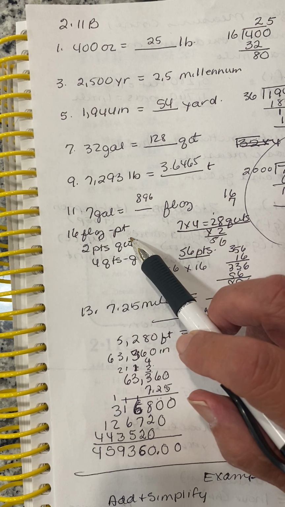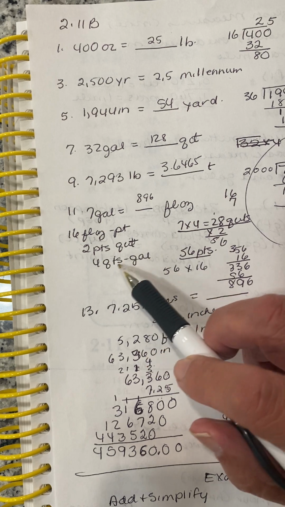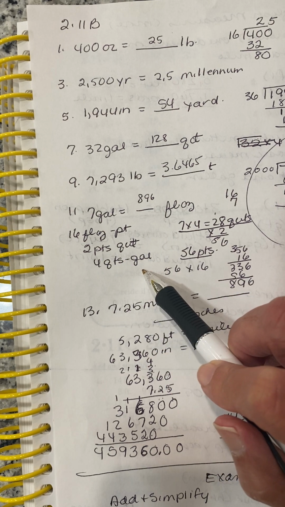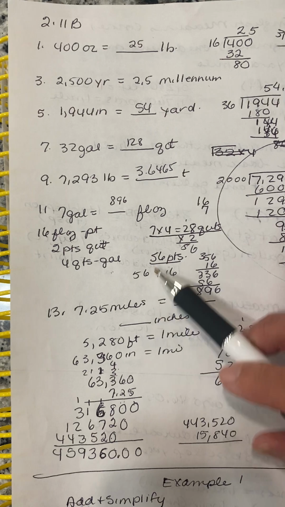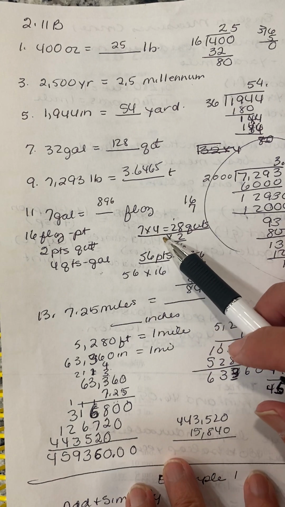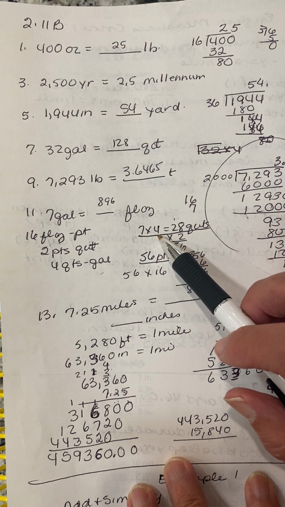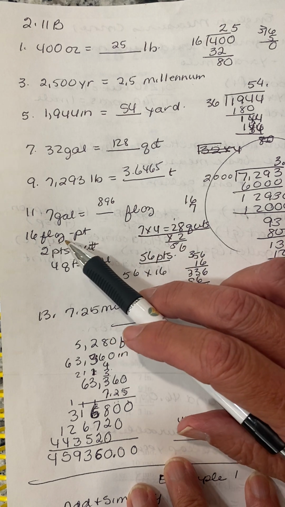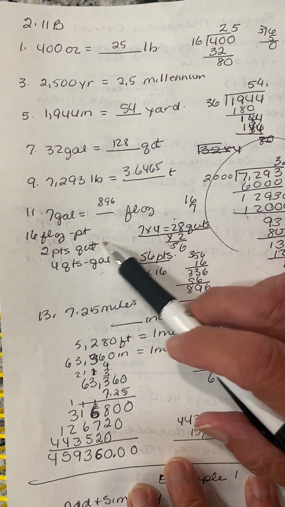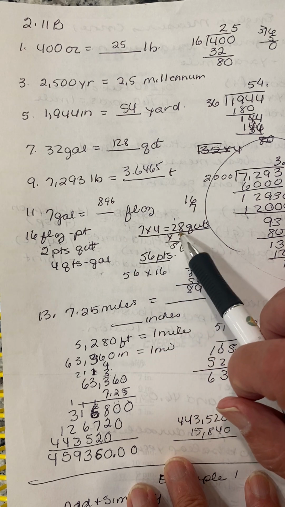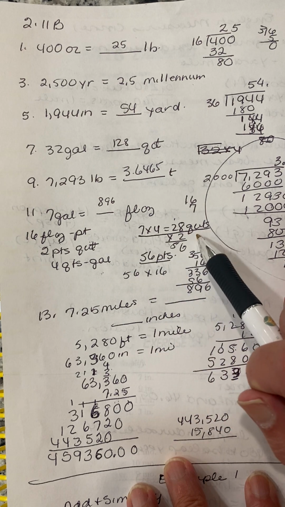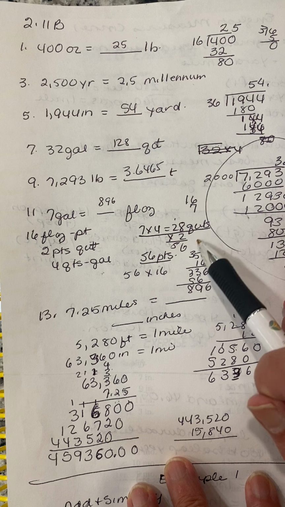So 16 fluid ounces in 1 pint, 2 pints in a quart, and 4 quarts in a gallon. So that's how I did it with this one. So I took 7 times 4 to find out how many quarts we're going to have. And we have 28 quarts.